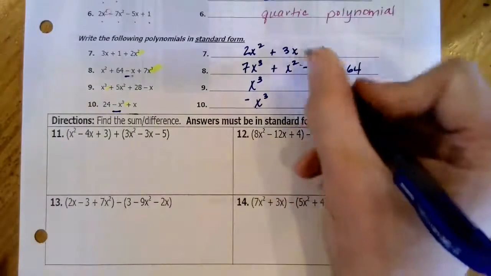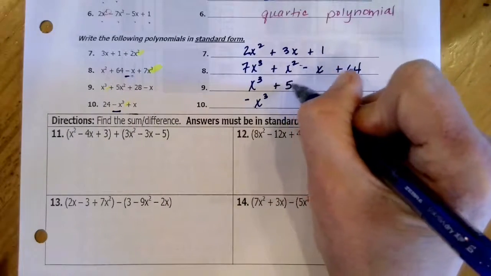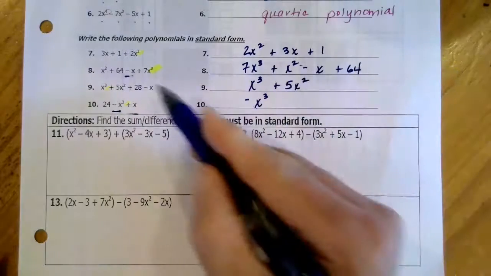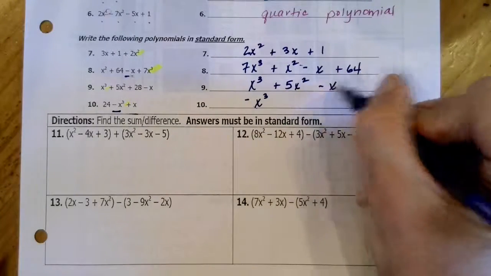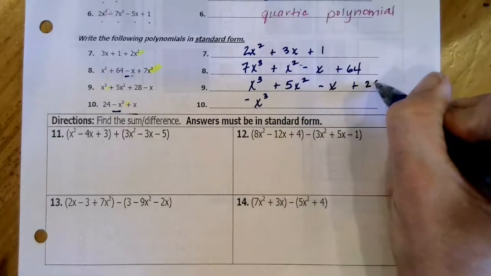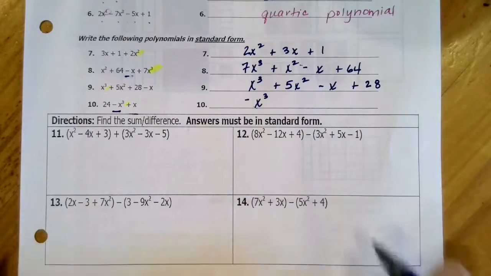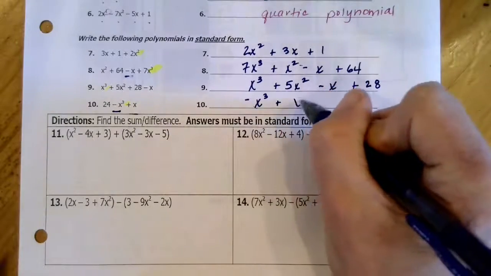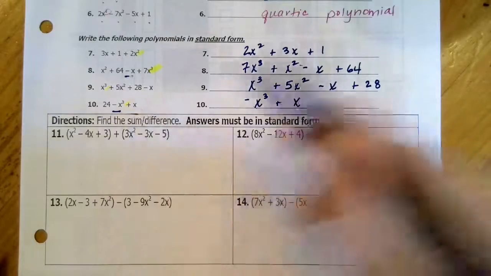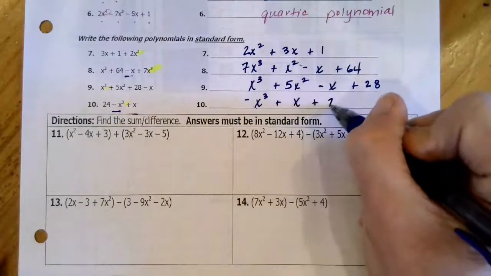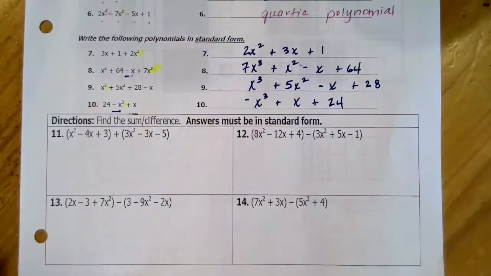This one is my 5x squared is a good next term, but that linear term and then the constant have to come next. I don't have a quadratic term, just a linear term here and a constant of 24.